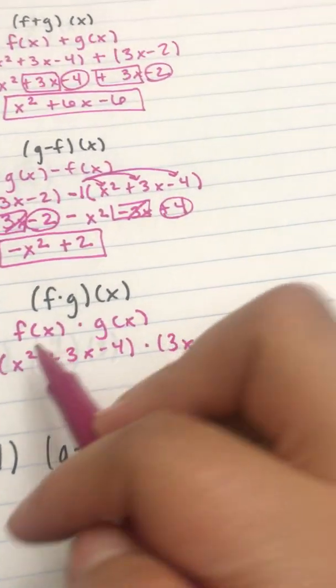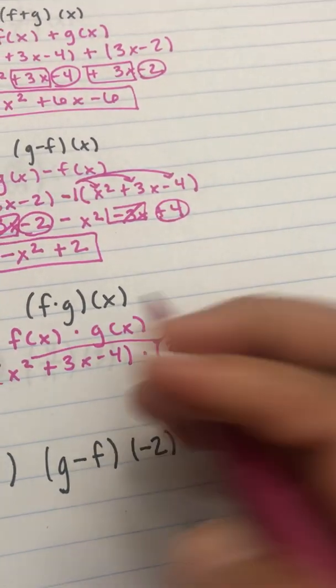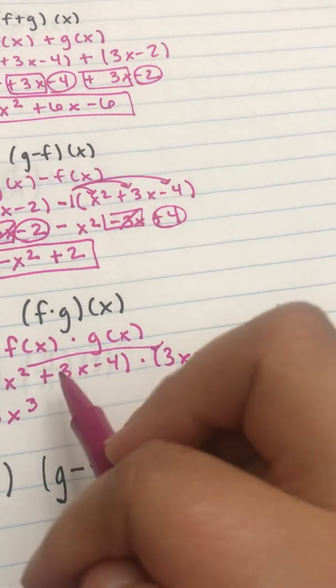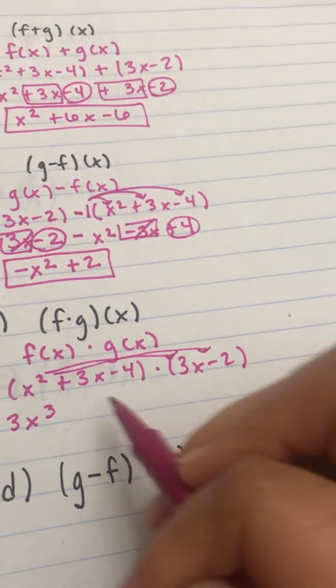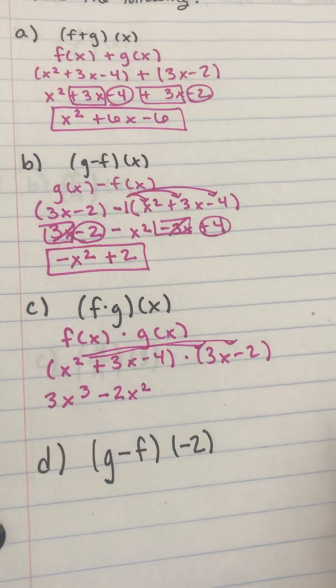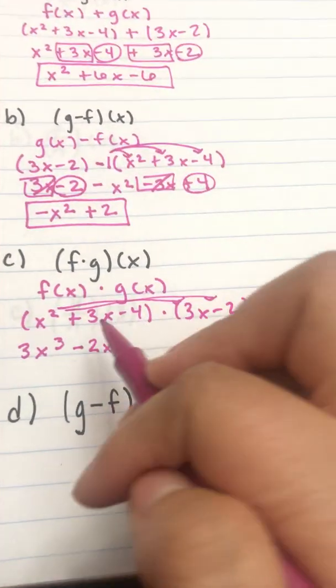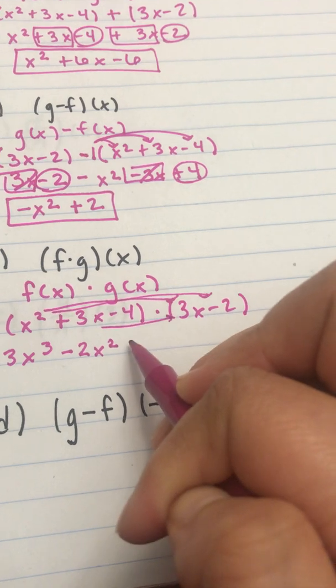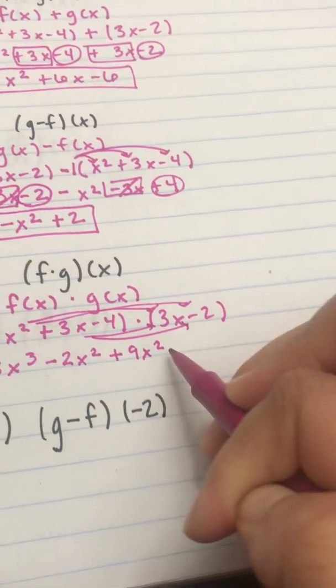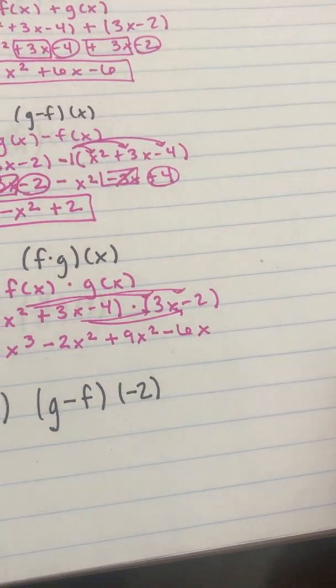So I'm going to start with x squared times 3x. That will be 3x to the third power. Then x squared times negative 2 is negative 2x squared. Now I'm going to distribute the 3x. So 3x times 3x is 9x squared. 3x times negative 2 is negative 6x.